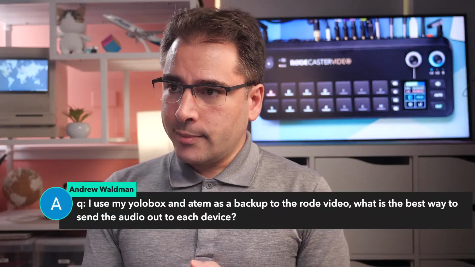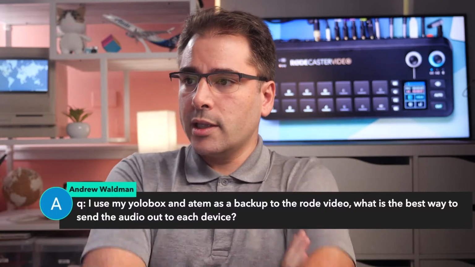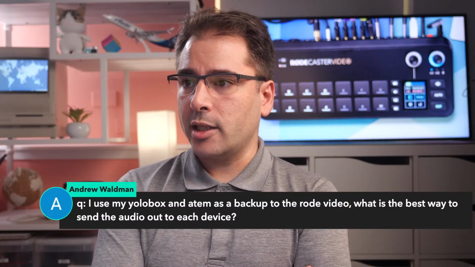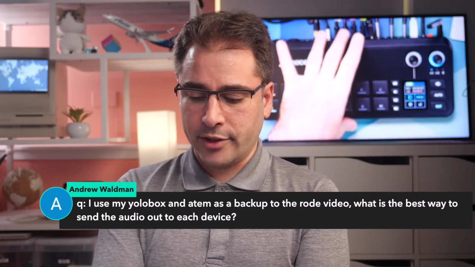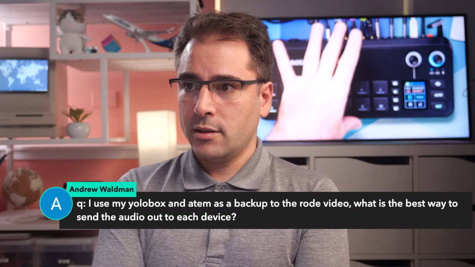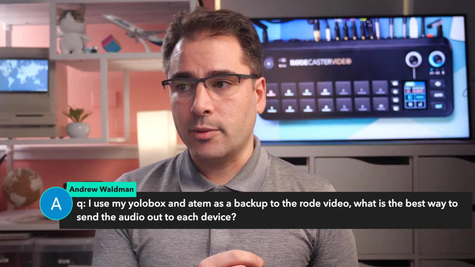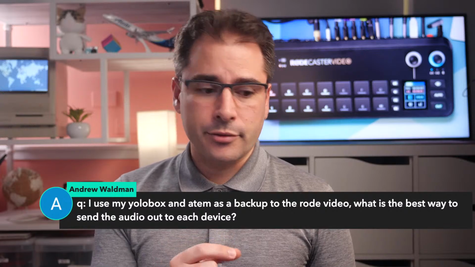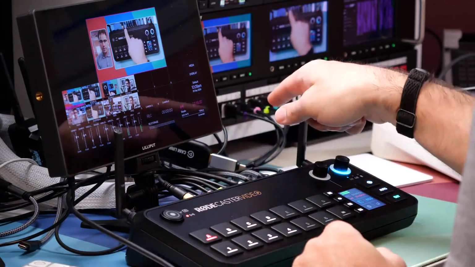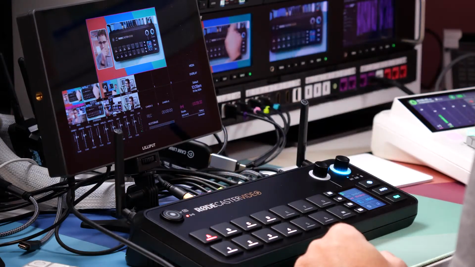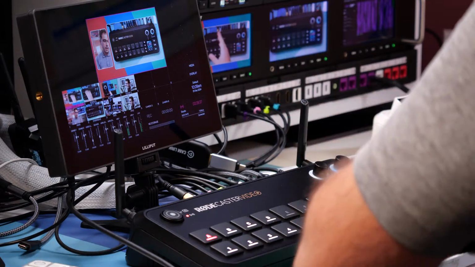Andrew says, I use my YoloBox and ATEM as a backup to the Rode. What is the best way to send the audio out to each device? So if you're doing a stream with the Rodecaster video and you want a backup of them, probably the best way to send the audio out is just over HDMI, same way that you're getting the video out, right? So if you use one of the second HDMI ports to go out, program out into another device, it could also send audio out as well.